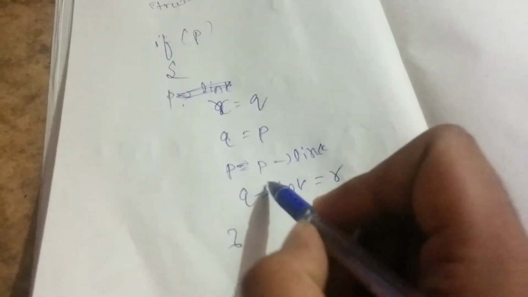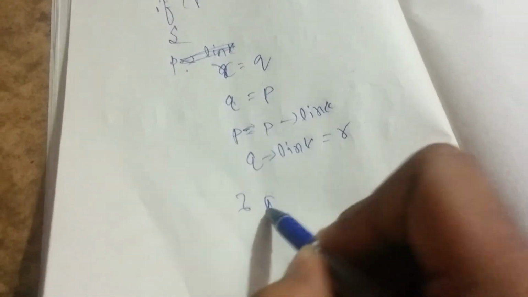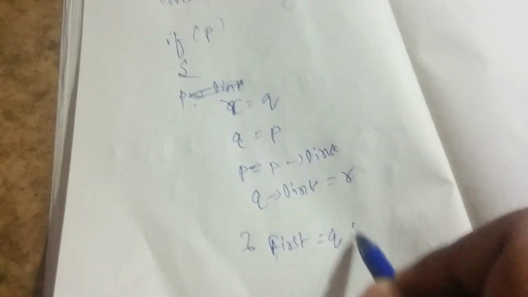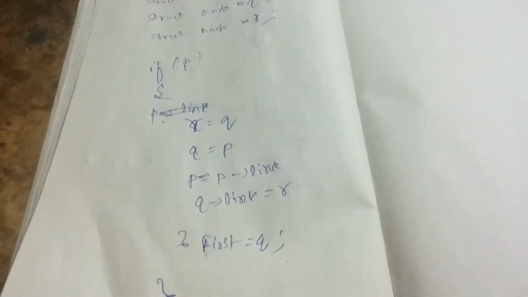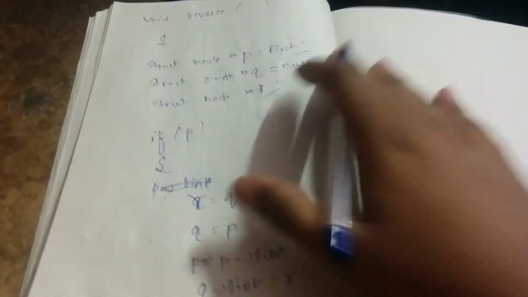How we are doing this, you must be wondering, right? How am I actually being able to write this iterative solution? How am I doing this?